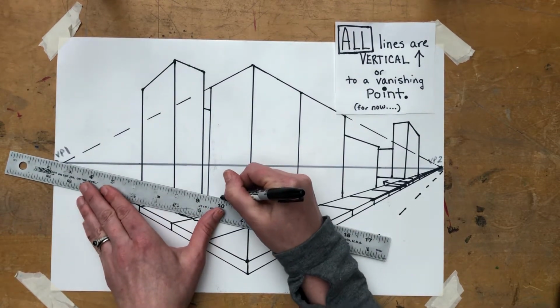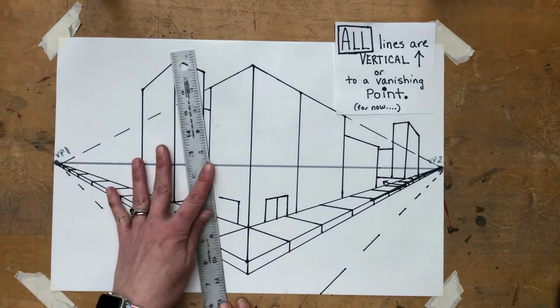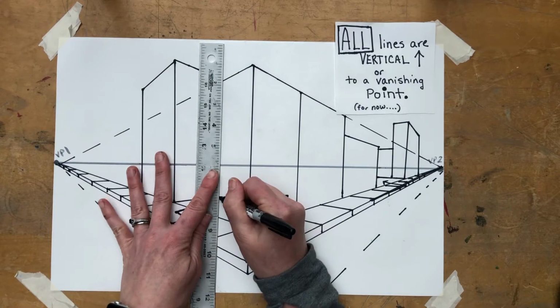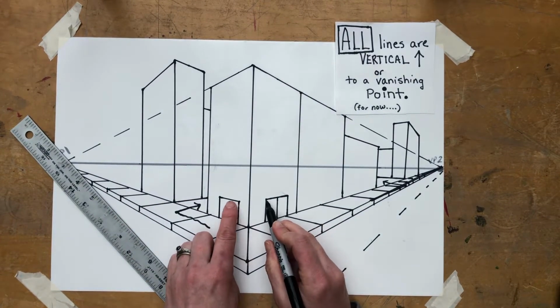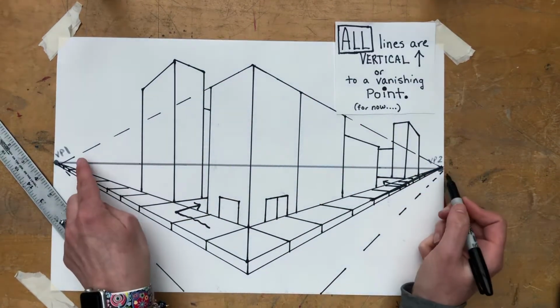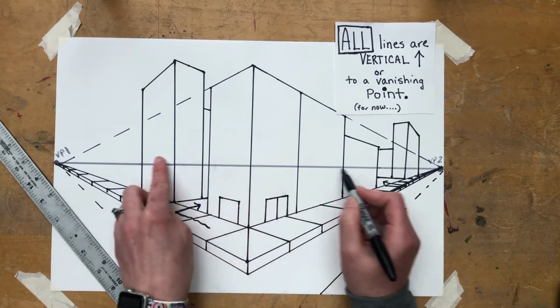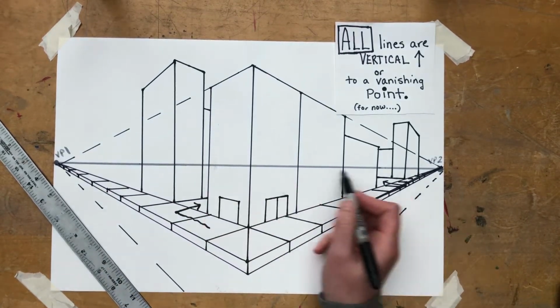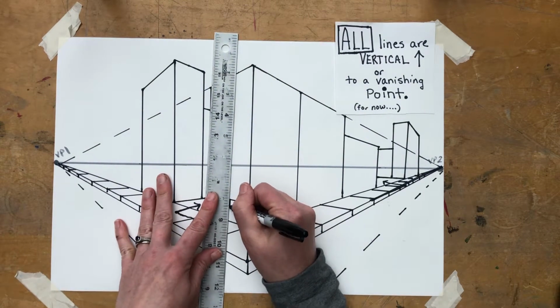This side, the top of the building is going to VP1. So I'm going to draw the top of the door going to VP1. Notice that below the horizon line, it's going to look like my lines are going up. Above the horizon line, it's going to look like my lines are going down. And the closer you get to the horizon line, the more horizontal those lines are going to be. So I can draw another vertical line here.